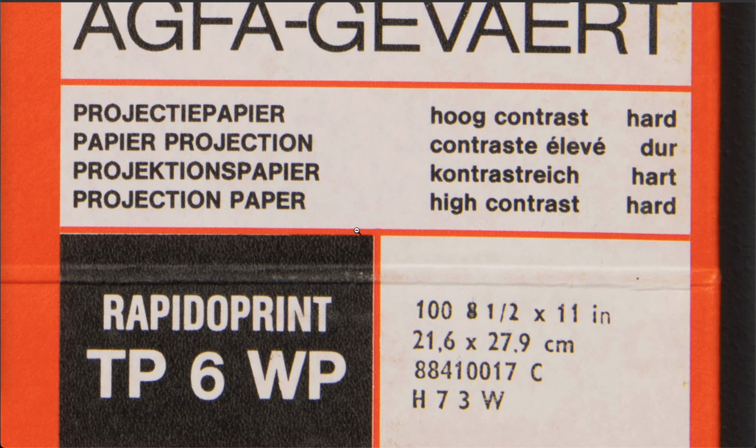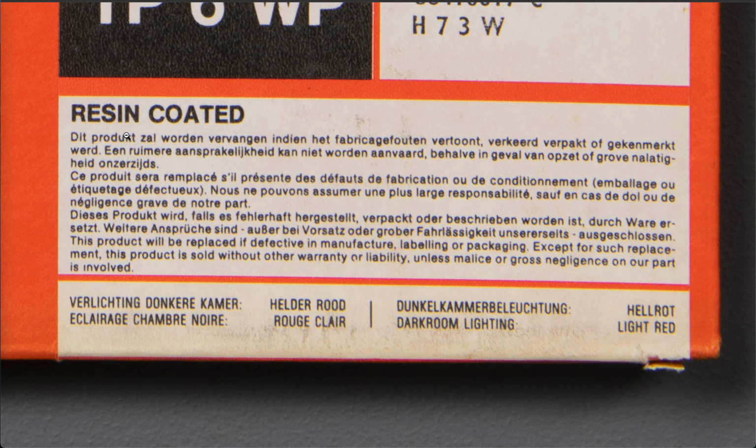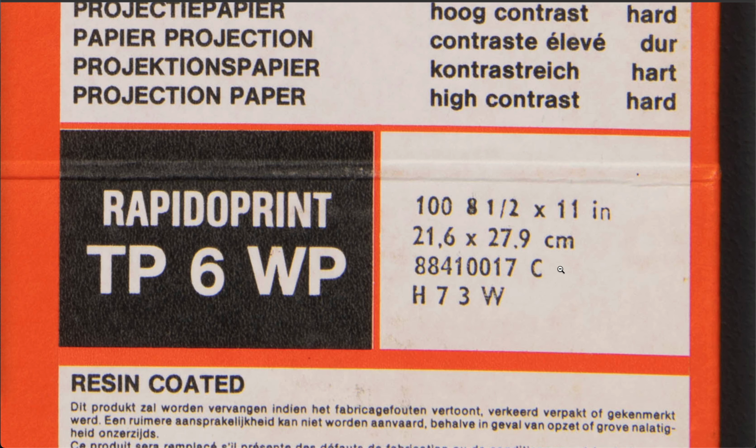So now we're looking at all this stuff, and we see here this product will be replaced, and we can see this kind of disclaimer information, resin coated. We can see all of this different information. Like, this is something we probably didn't record anywhere in our database, that the darkroom lighting should be light red. So this is interesting. And there are some codes on here too.